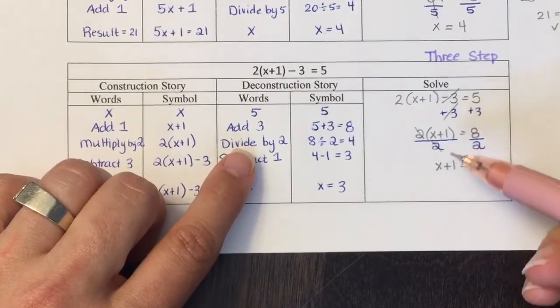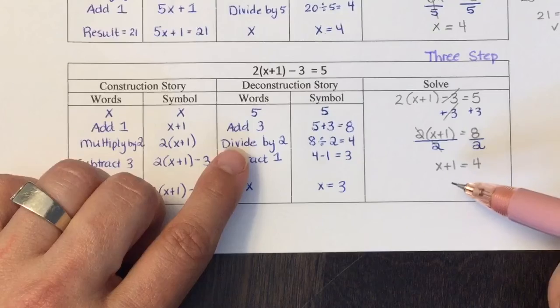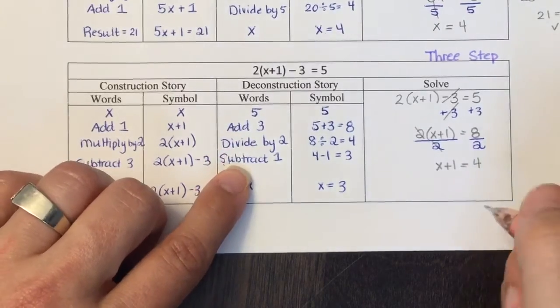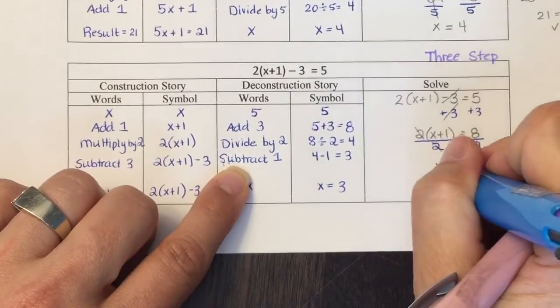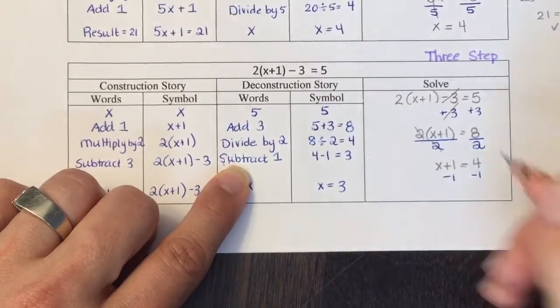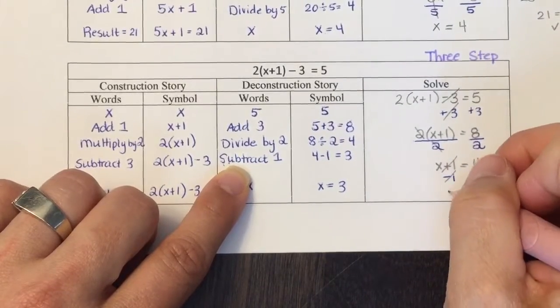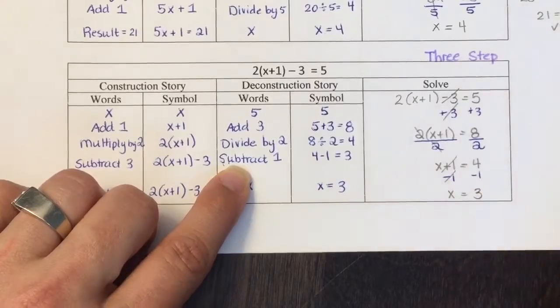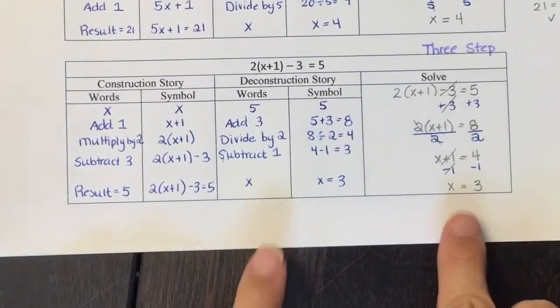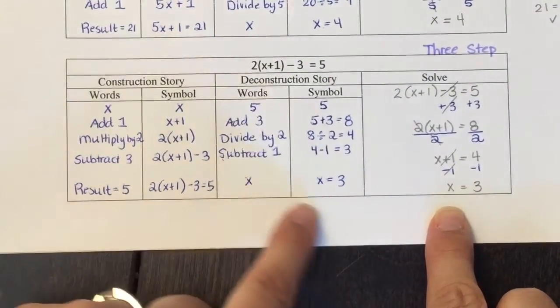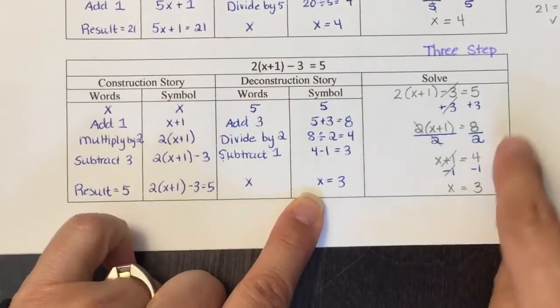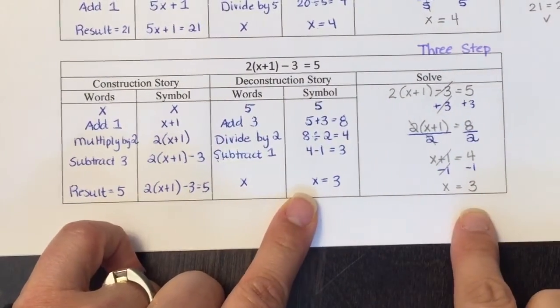Okay, you don't have to keep the brackets anymore if that's all you have left. Okay, and then I'm going to subtract 1 from both sides. The ones cancel out on the left, and I have x equals 3. Hey, right on. Okay, so this shows us the steps that we're doing, and this shows us how to properly communicate it.